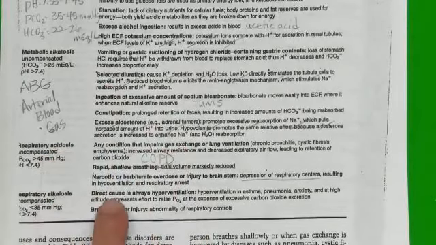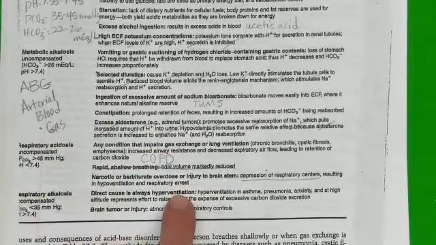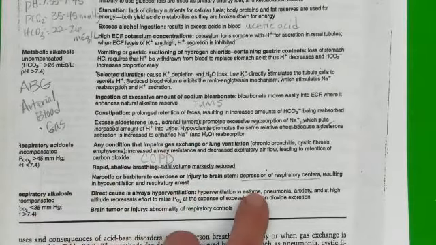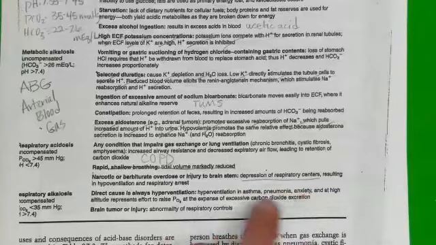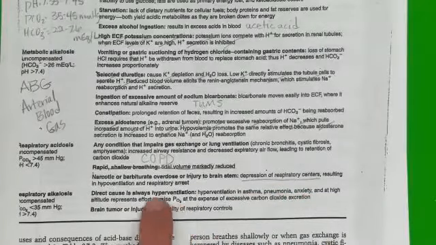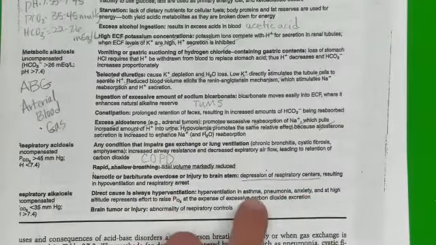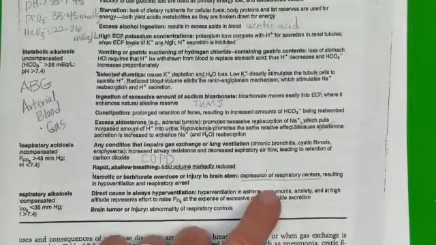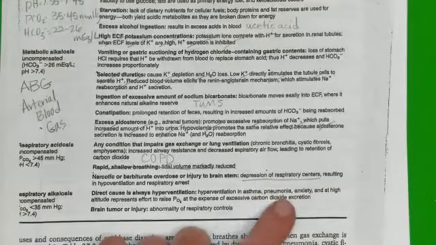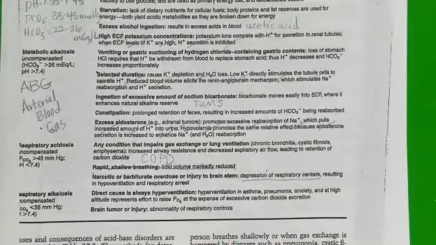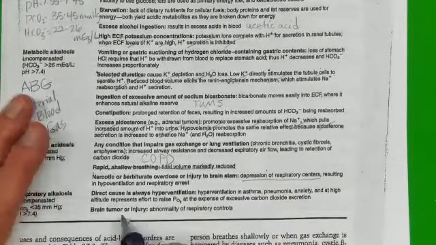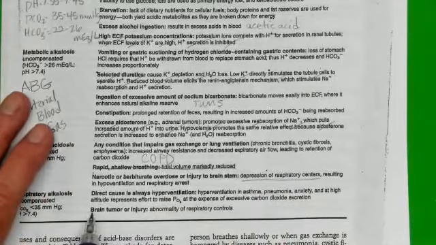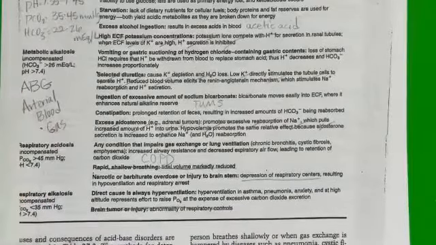And then respiratory alkalosis is always hyperventilation. So maybe if I have asthma, pneumonia, anxiety, or I'm at high altitudes, then I'm trying to raise my PO2 at the expense of excessive carbon dioxide excretion, but I'm never hyperventilating for long. So respiratory alkalosis is never really a serious problem. And brain tumor injury, we're not going to do that either because we hardly ever see that.